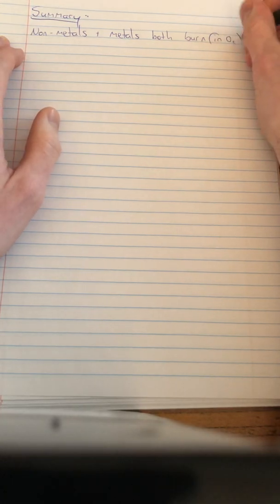So, non-metals and metals both burn in oxygen, O2 because it's diatomic, to form their respective oxide.